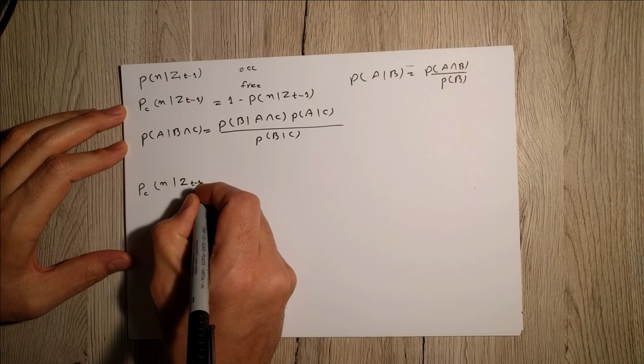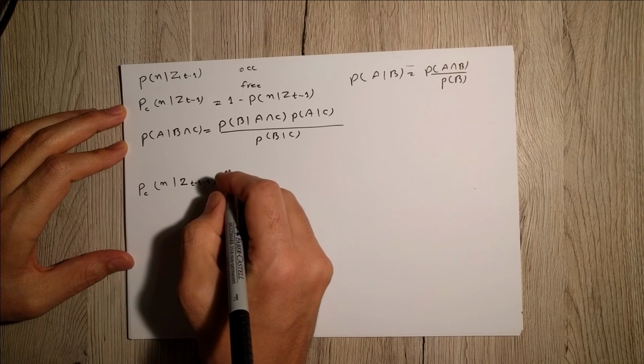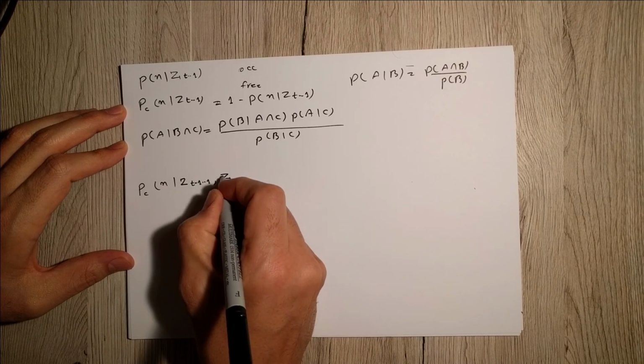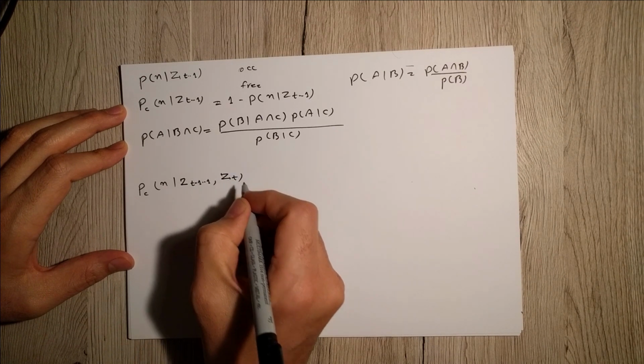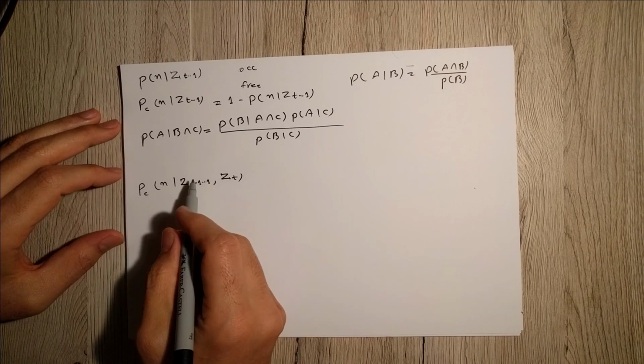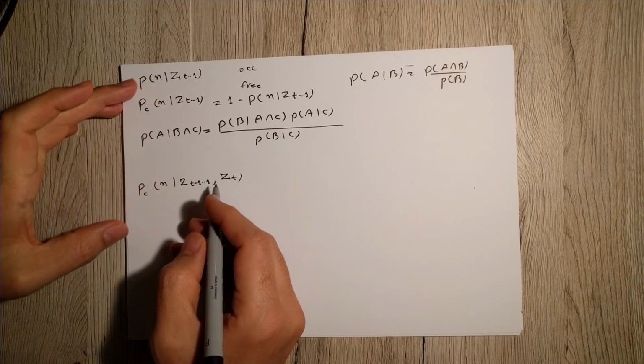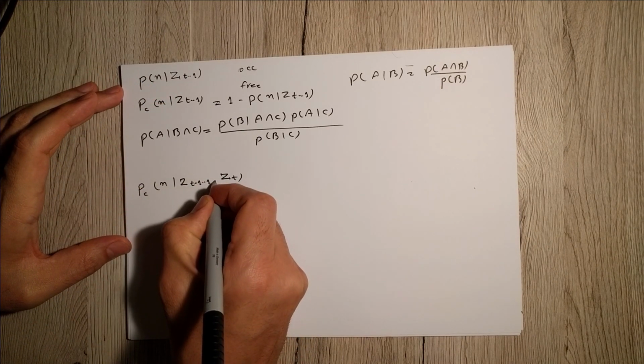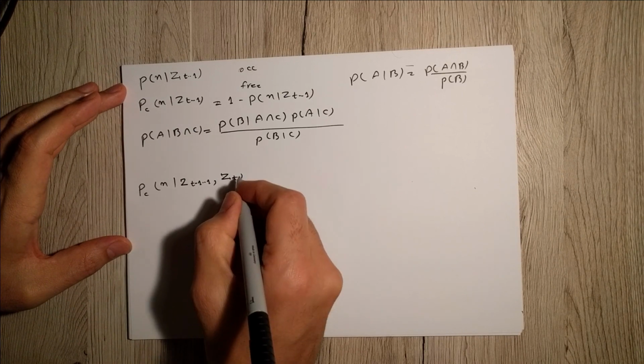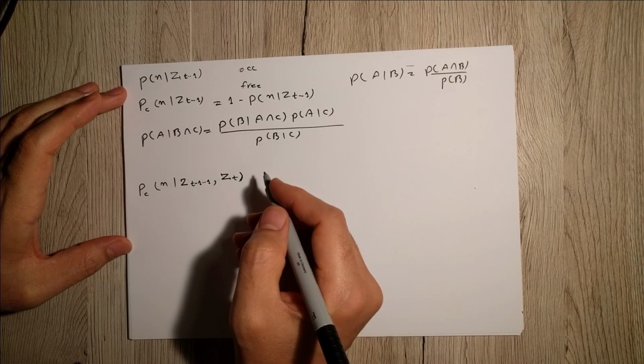The measurements from 1 to t minus 1, and the measurement at time t. So it's the same term. I just separated the last measurement from it, but it's exactly the same term.